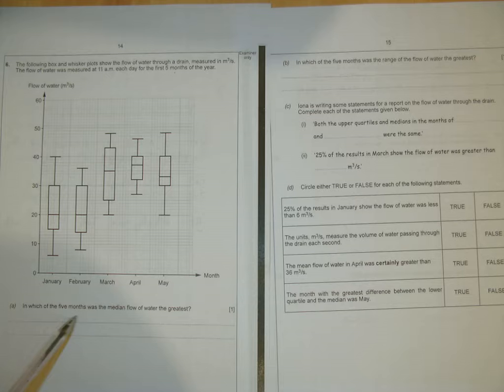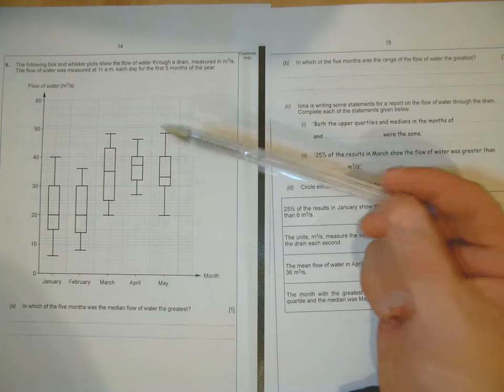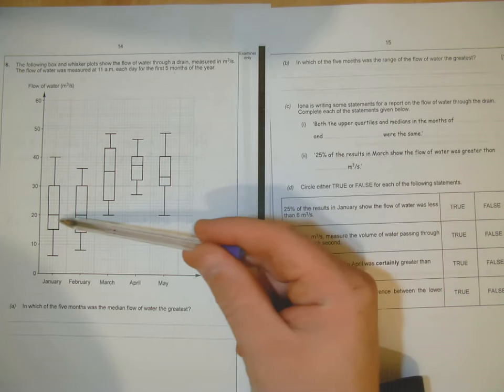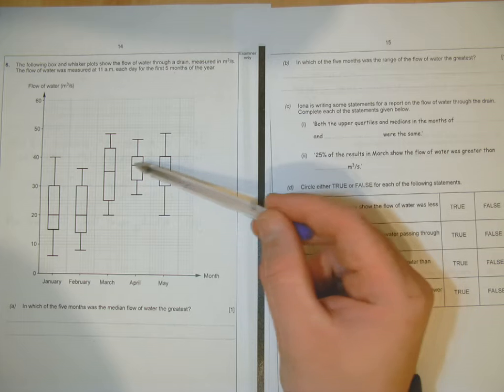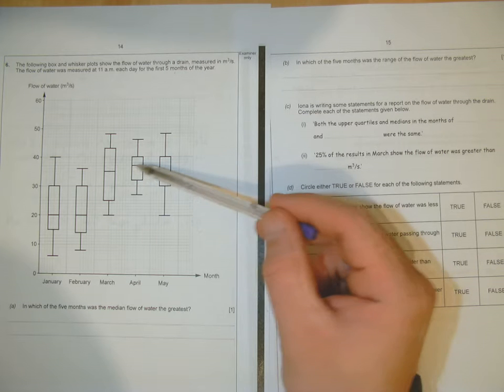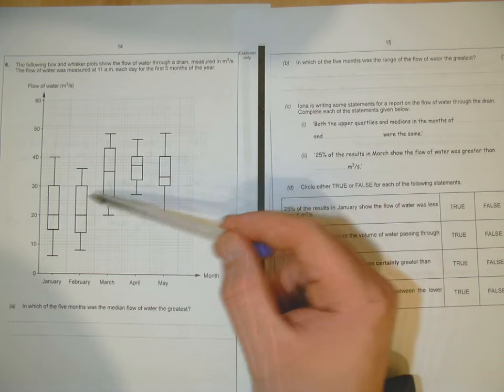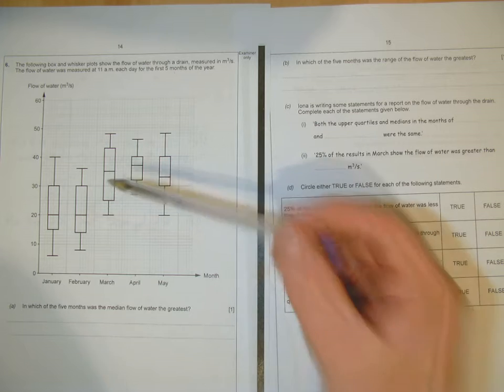Part A then says, in which of the 5 months was the median flow of water the greatest? So with box and whisker, the median is the middle line here. Okay, so you can see the median is going to be greatest here. That's where we've got the highest line here. Okay, all these are low down, so it'll be April.